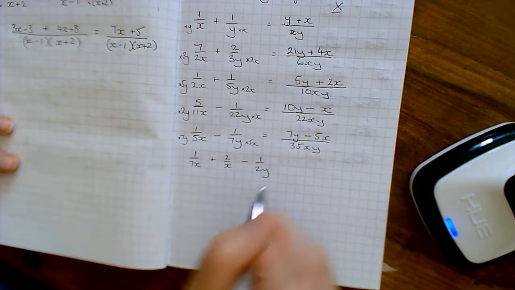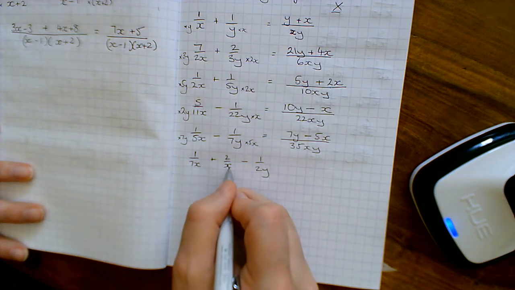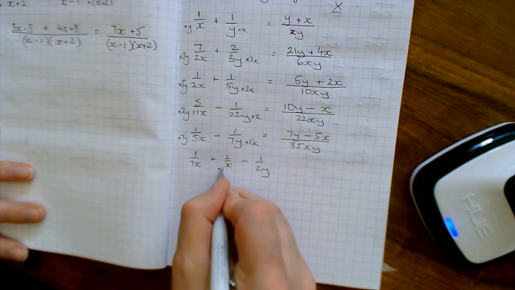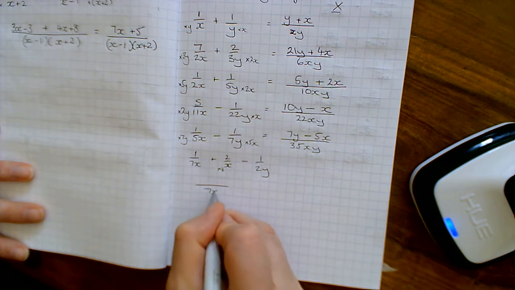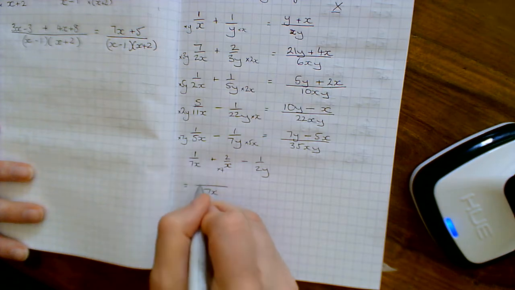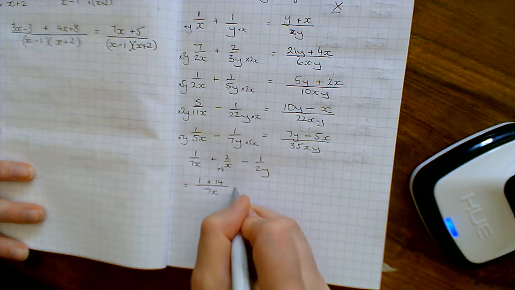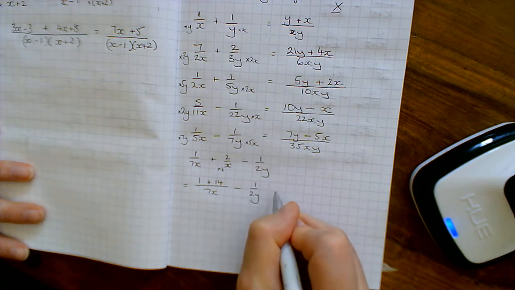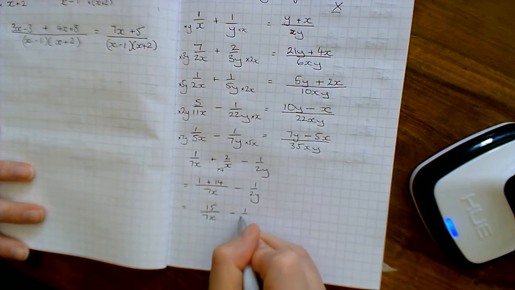Last question, so there's 3 bits, I'm just going to ignore that one and I'm going to look at these two first. So to make this 7x, I can just multiply this by 7, don't have to do anything with that one. So I get over 7x. So that's 1 over 7x plus, and then 2 times 7 is 14. Take away the 1 over 2y, which equals 15 over 7x. Take away 1 over 2y.